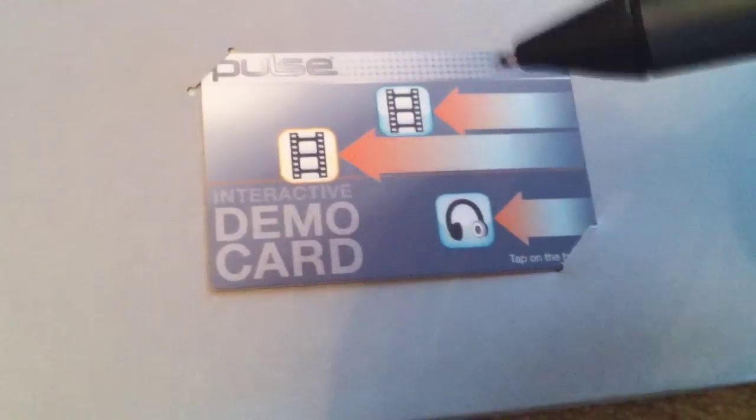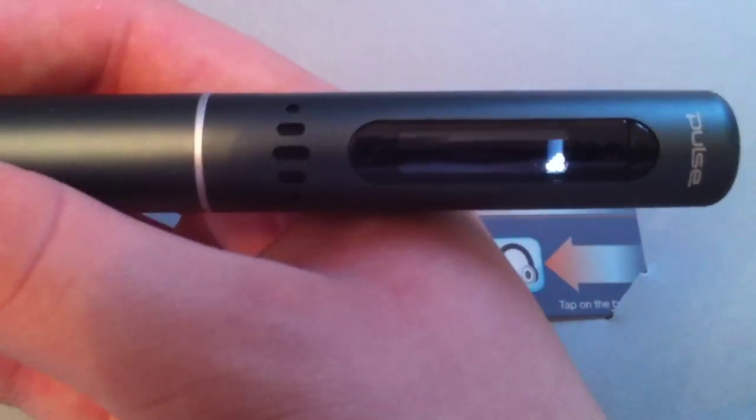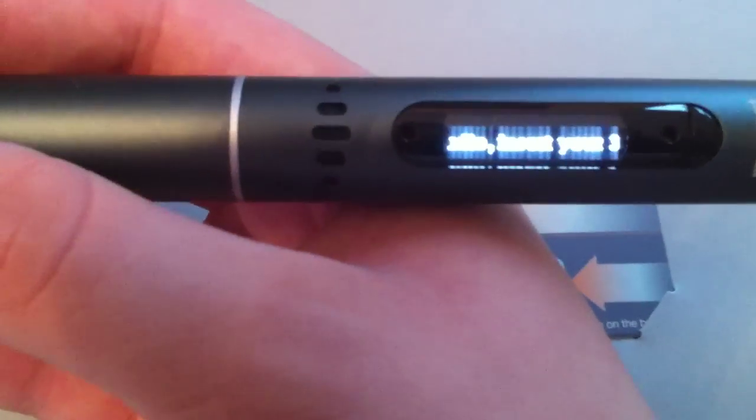Down here you get included a demo card which shows you some of the things that the pen will be able to do in the future. So for example, this is a movie, so if we hit this movie button, I can't even read that.